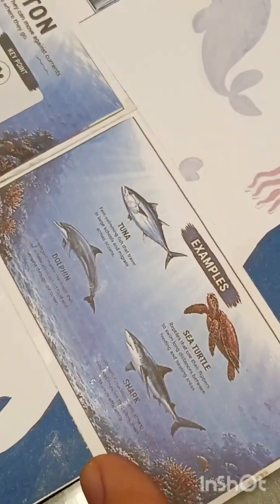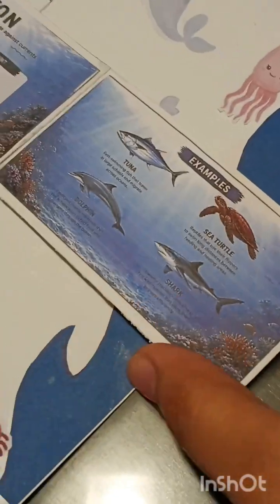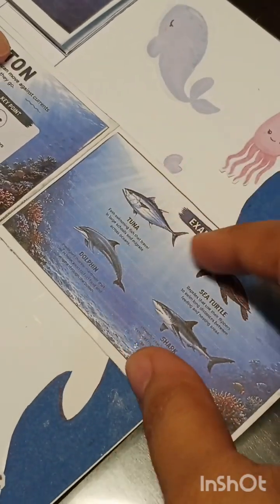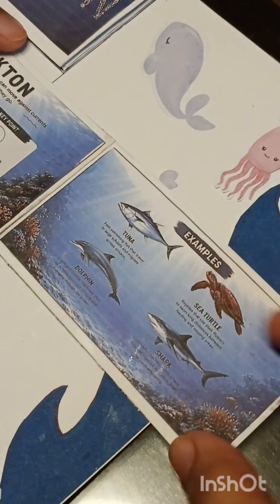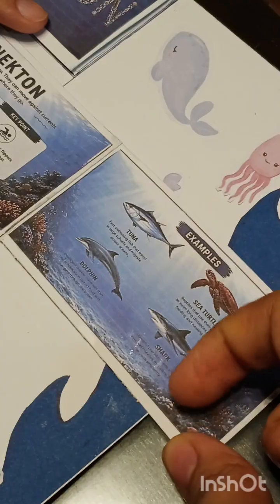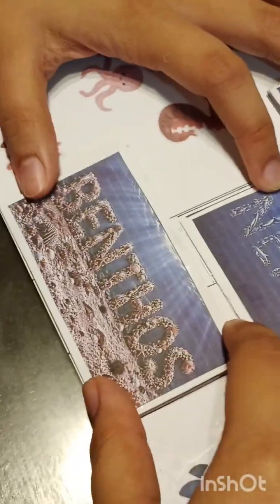Now, these are the nekton. When we think of sea animals, we mostly think of nekton. They're fish, turtles, dolphins, sharks. Here are some examples like the tuna, sea turtle, dolphins, and sharks. So those are the nekton, probably one of the most commonly known. Now let's go to benthos.